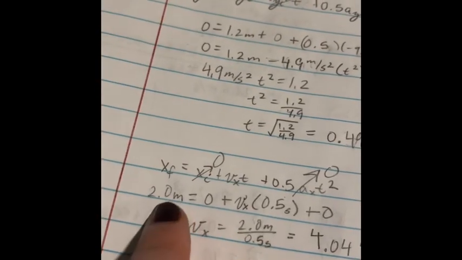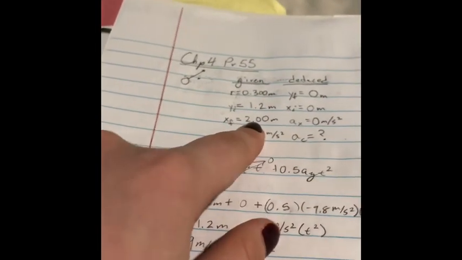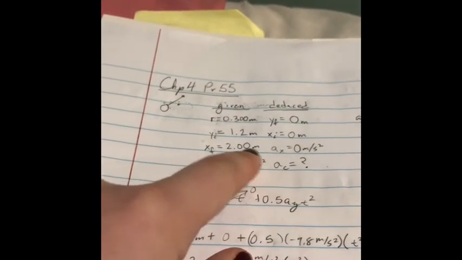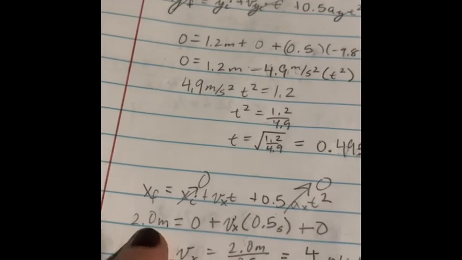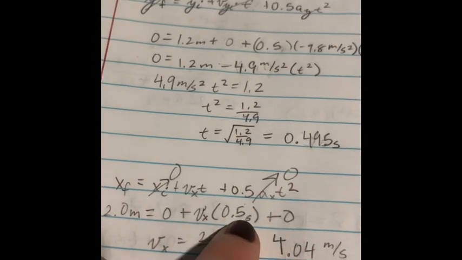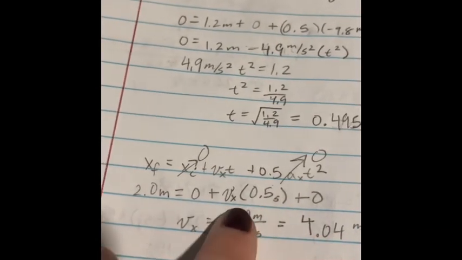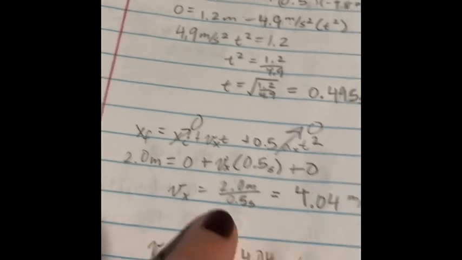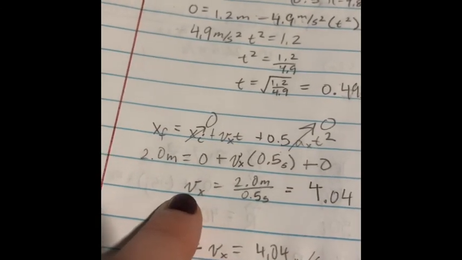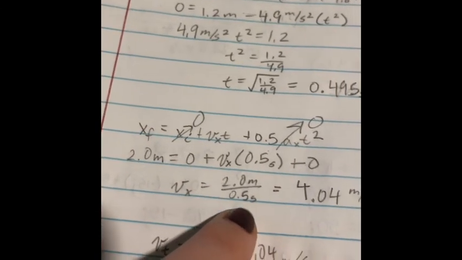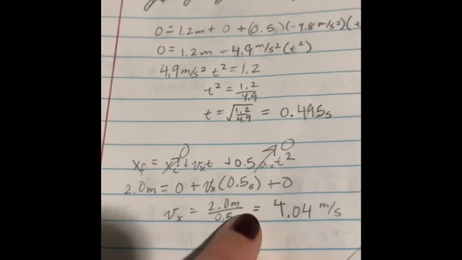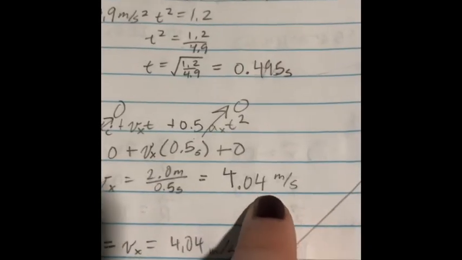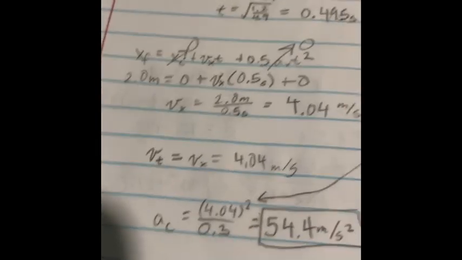This is the xf, which we also have up here. It ends up at 2 meters horizontally, so 2 meters equals 0 plus Vx times 0.5 seconds, so these are 0 and 0. So we want to isolate Vx, so we divide 2 by 0.5. So the speed horizontally is 2 divided by 0.5, which equals about 4.0 meters per second for the speed.